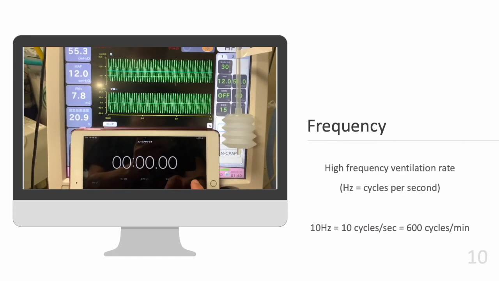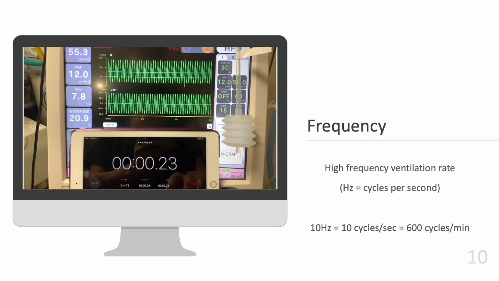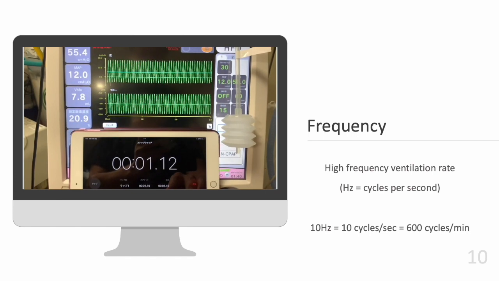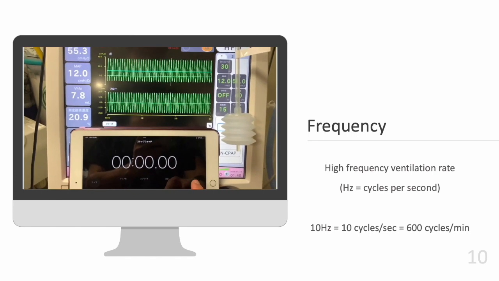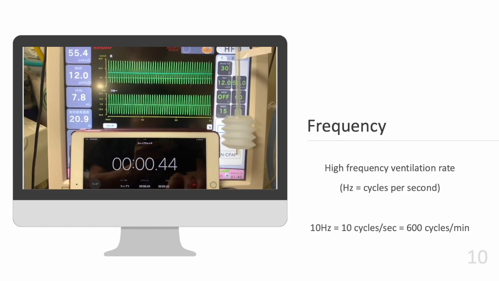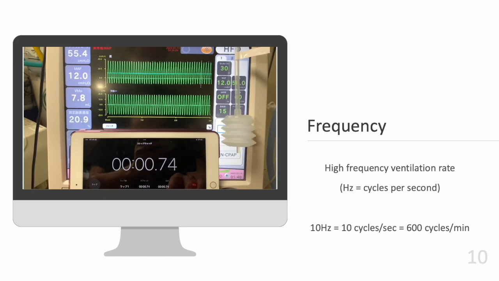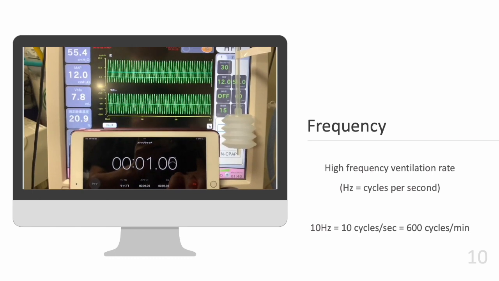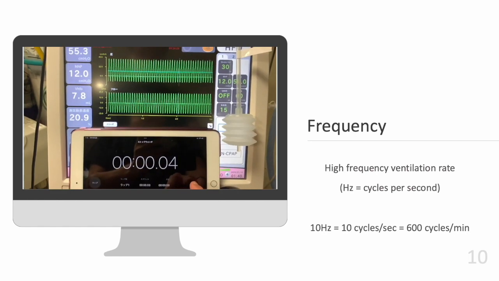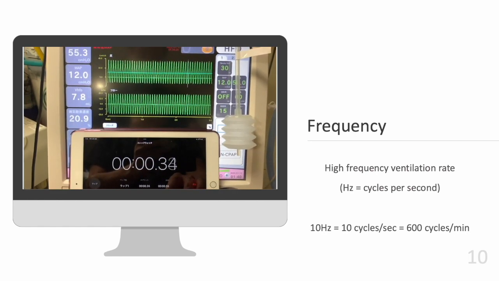Earlier, we talked about frequency. The number of breaths taken by an HFO is expressed in Hertz. At 10 Hertz, this corresponds to 10 times per second, or 600 times per minute. I actually checked it in slow motion. The ventilator was set to 15 Hertz. The test result shows that the test lung moved 15 times per second as per the 15 Hertz setting.